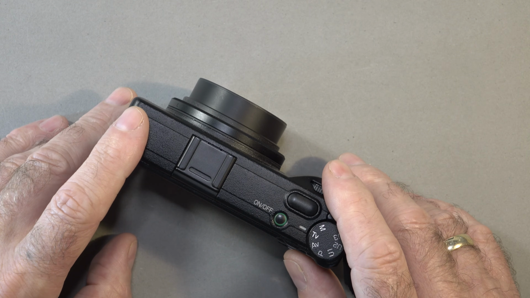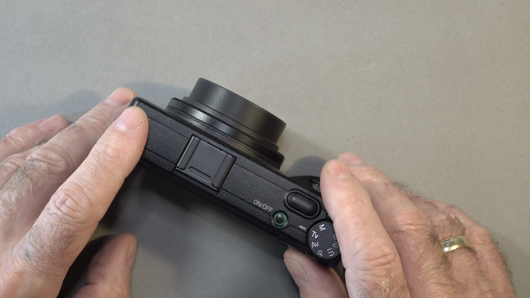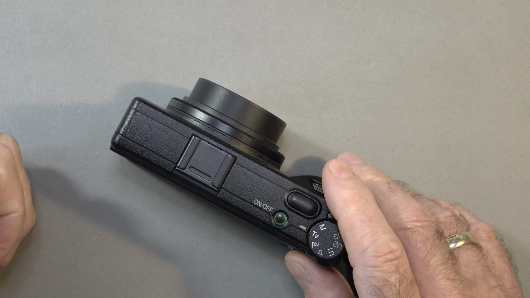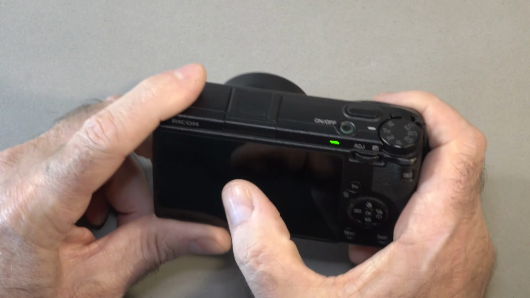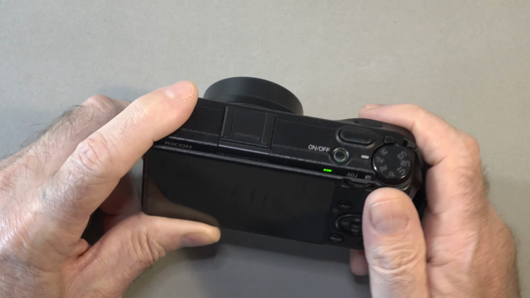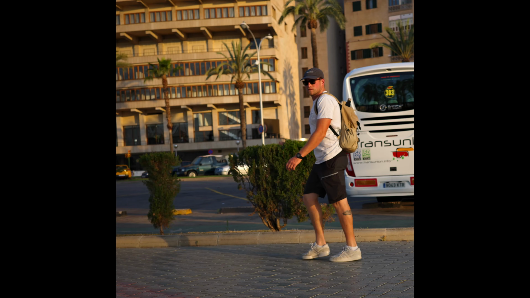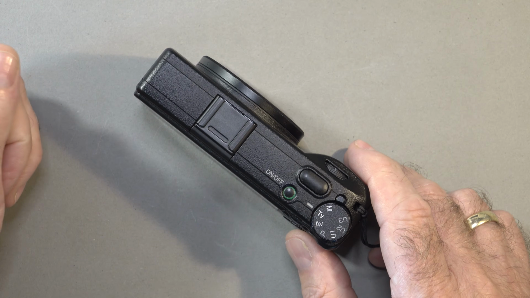I was just taking my time, pointing the camera, and as people walked in and through the scene, I was just using the back screen focus. I would just tap with my thumb and take a shot. And you can see this guy's giving me a bit of a funny look when I stopped him in mid-stride, but that's part of street photography, I guess.